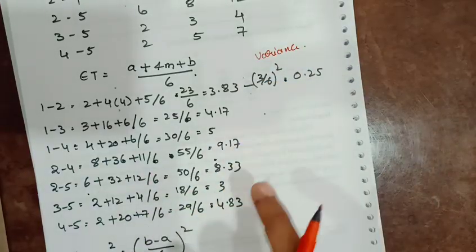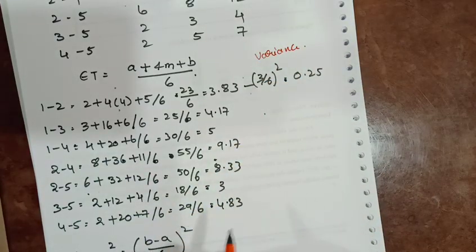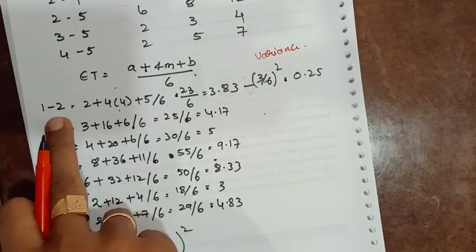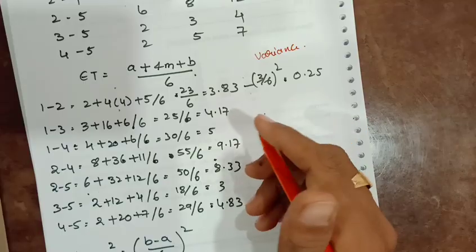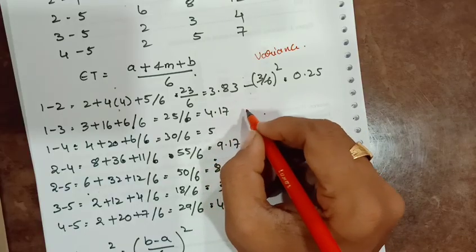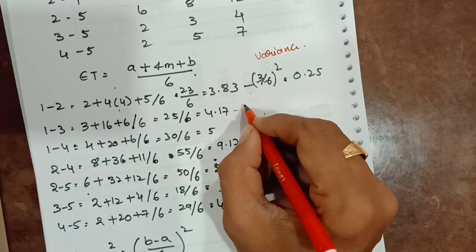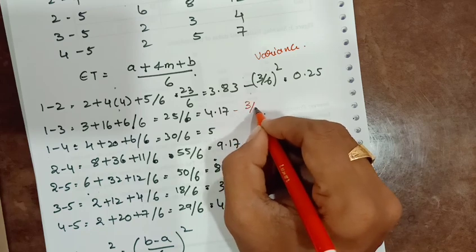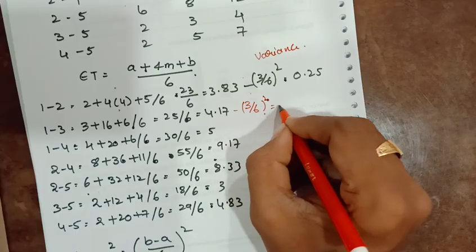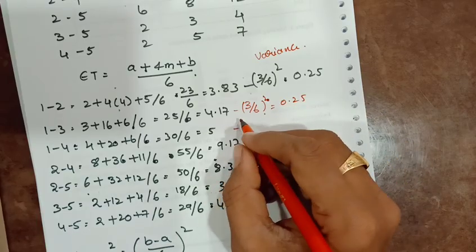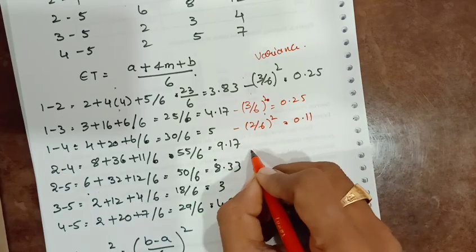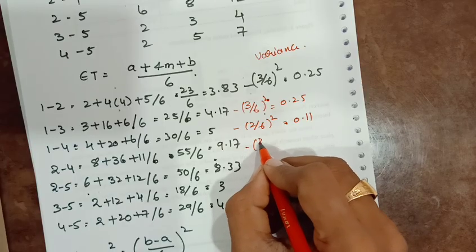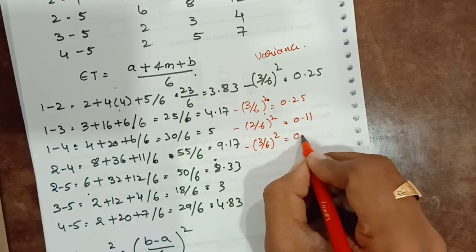You can continue the calculation of variance in the next line below this, but as I already have the activities and expected time here, it will be easy to calculate the variance alongside. For this one, 6 minus 3 is 3 by 6 whole square, which is 0.25. This one is 2 by 6 whole square, which is 0.11, and 3 by 6 whole square is again 0.25.